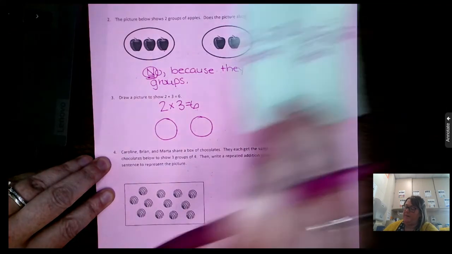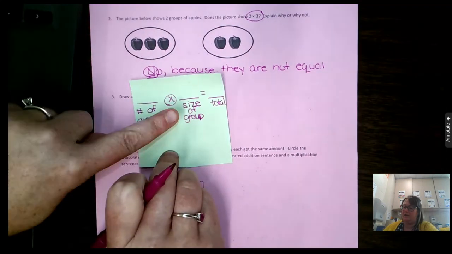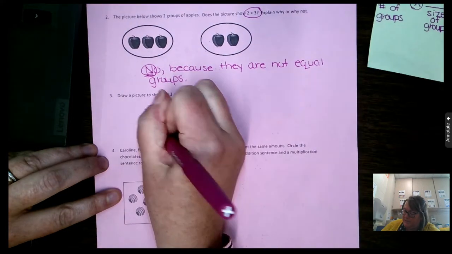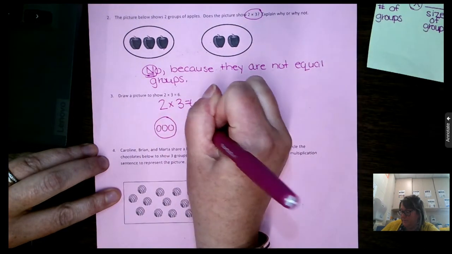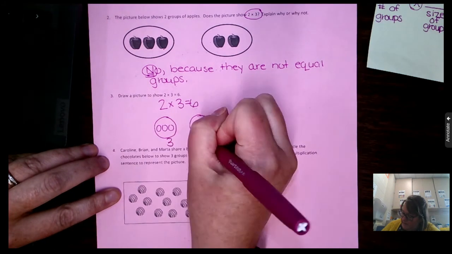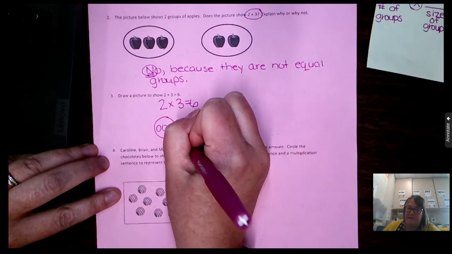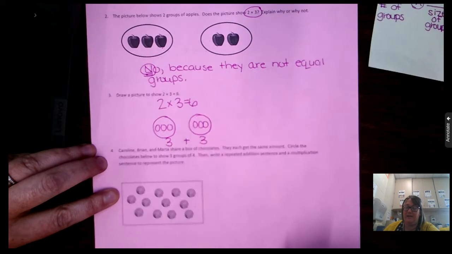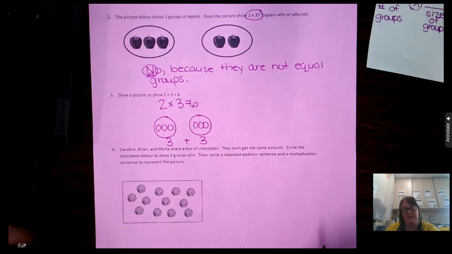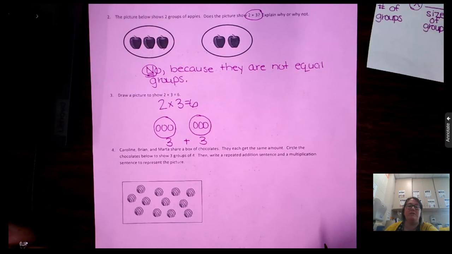And the next part is the size of the group. That means how many are in the group. So I'm going to put 3 in each group. Okay, and then I can label those 3 and 3. Put the plus sign in between it for my repeated addition, and I know that that equals 6. So that's 2 times 3 equals 6. That was fun, right? So that time we took a multiplication sentence and we made the picture to follow.